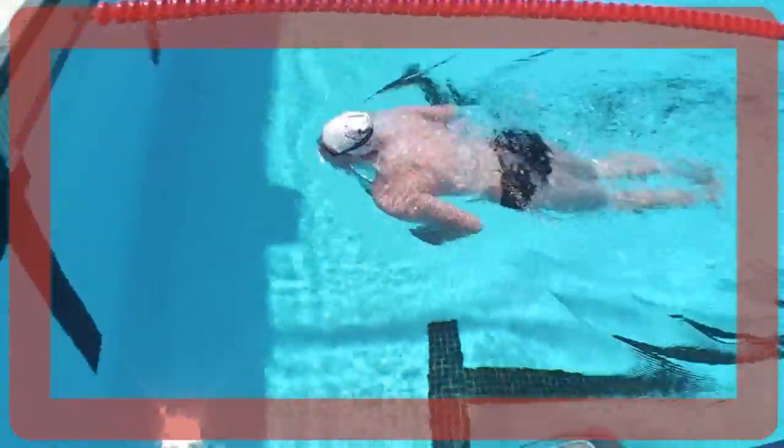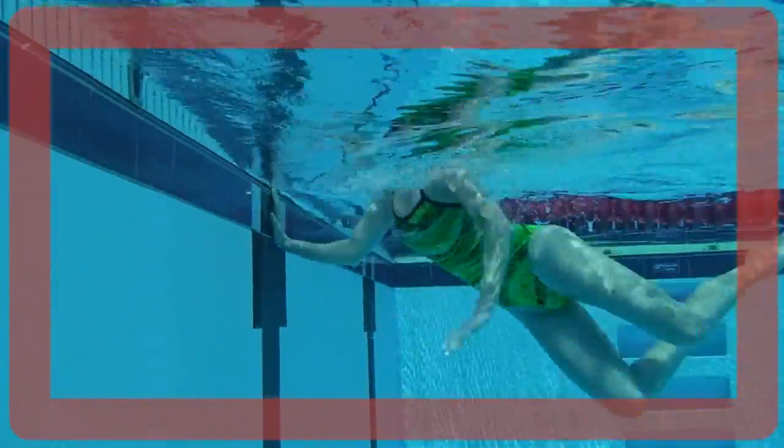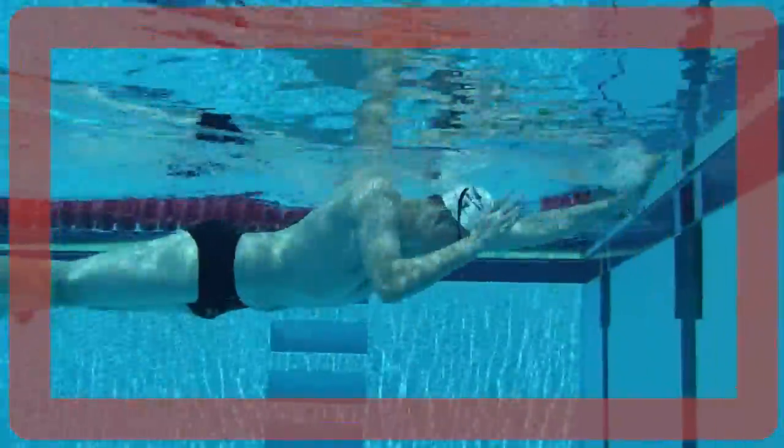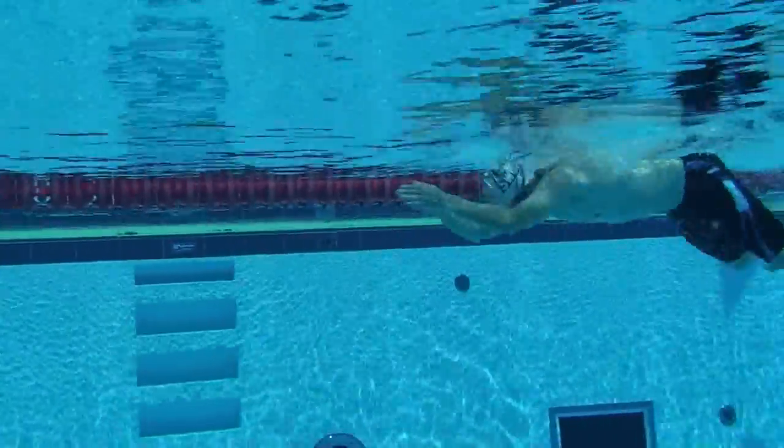The touch in breaststroke and butterfly. There are two common infractions found in breaststroke and butterfly touch. One is the one-hand touch, which is literally one hand touching the wall when the other one does not even come near the wall. And the other one is a non-simultaneous touch. It is very important that both hands touch the wall at the same time.